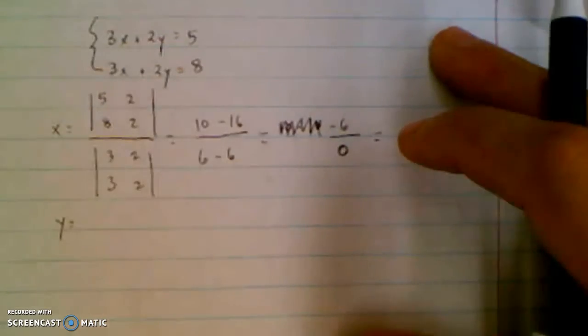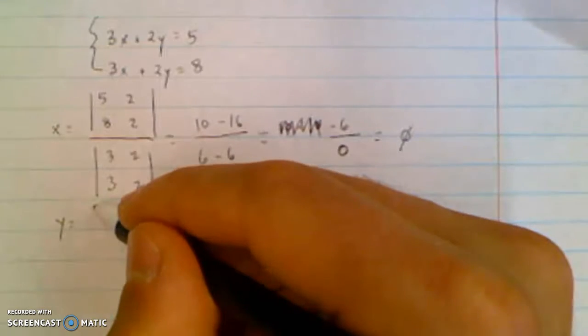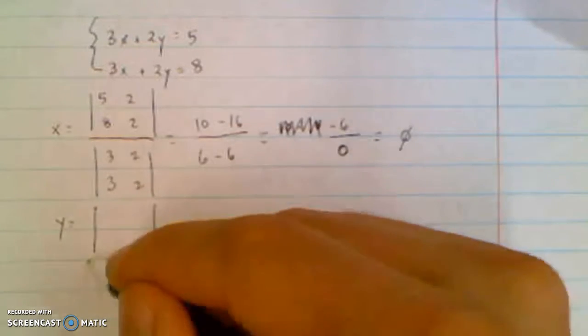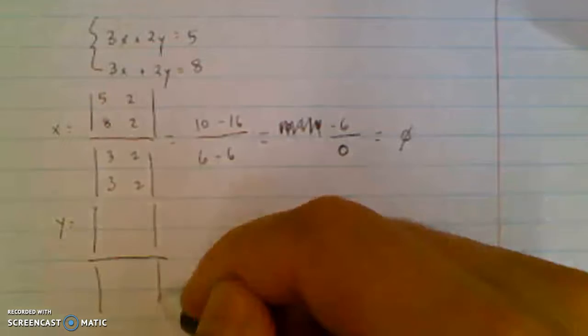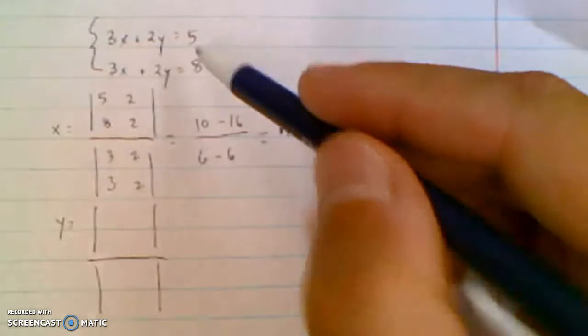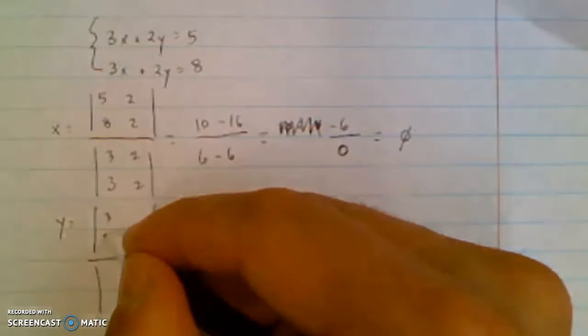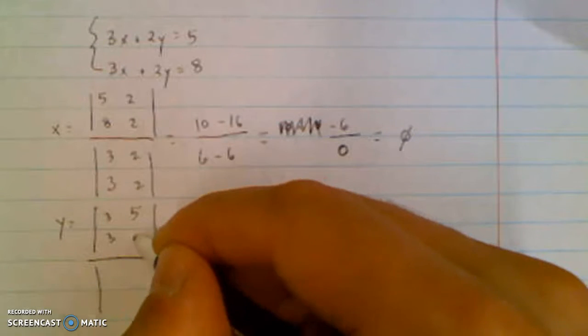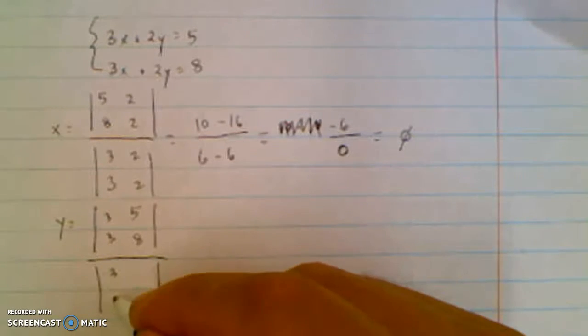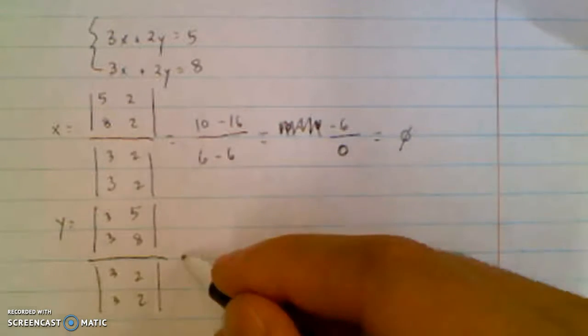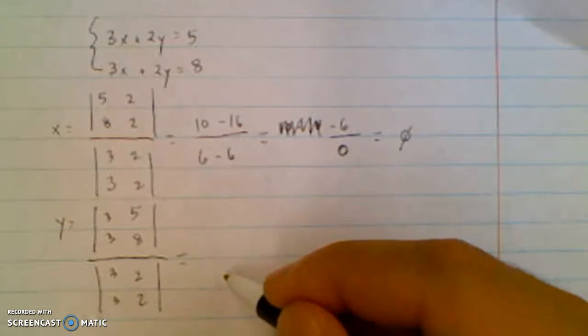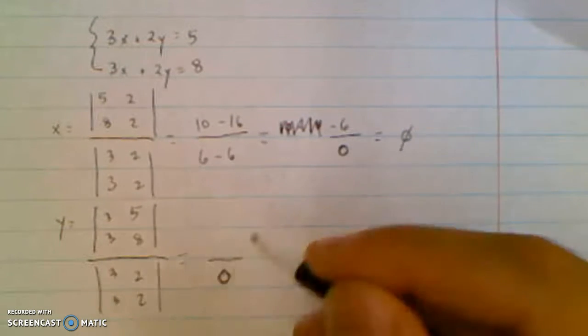With y, keep the x column, replace the y column with constant column, bottom, x column, y column. We already know the denominator should again be 0.